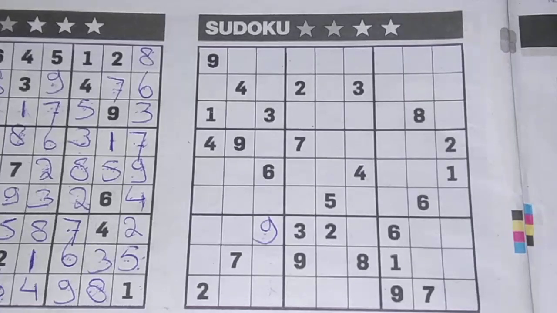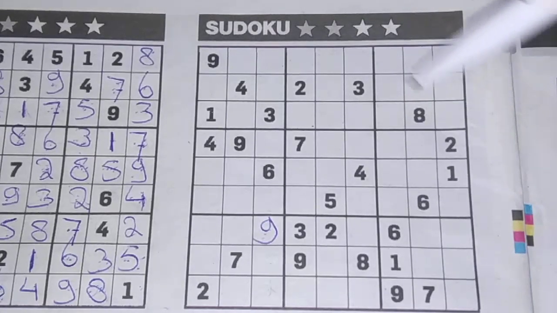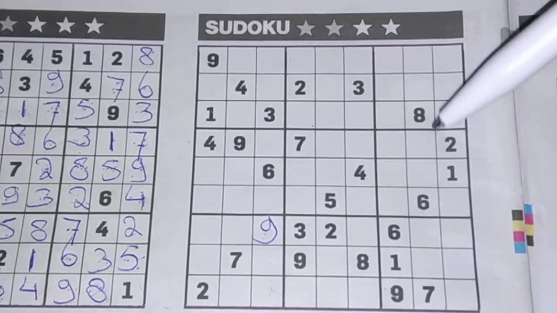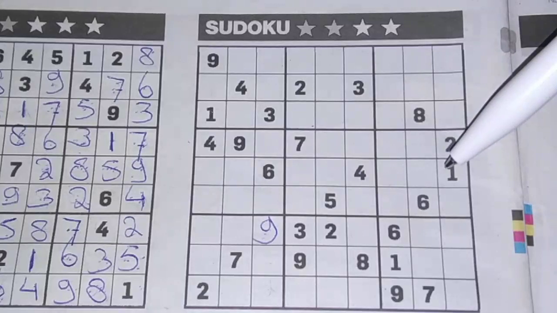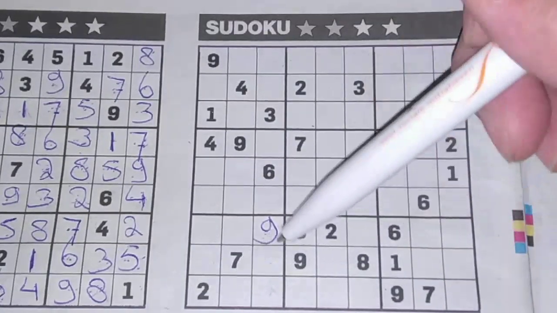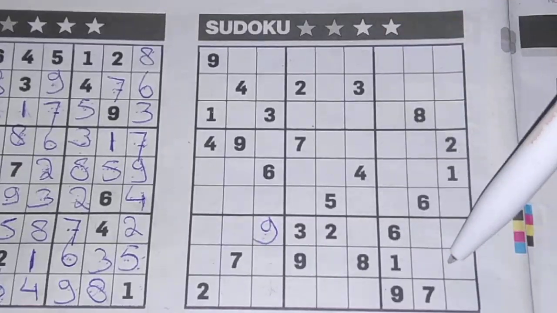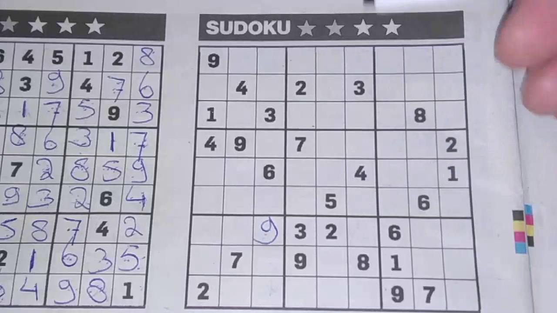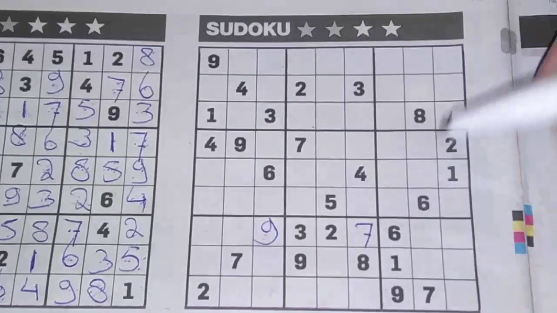Then can I use the 7? Yes, 7 in this row, 7 in the row above. So that row, the only place for the 7 should be there.